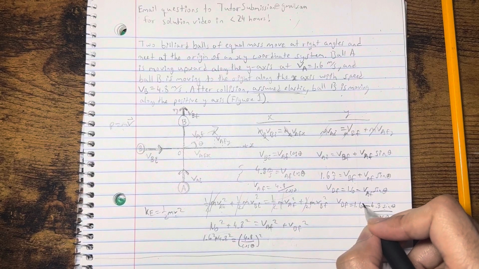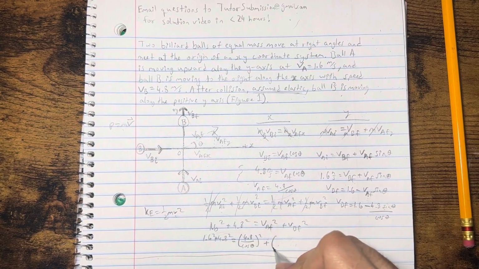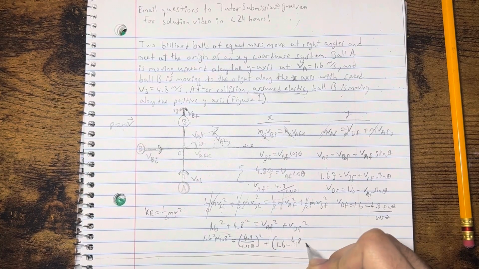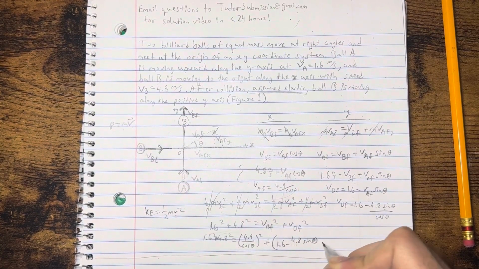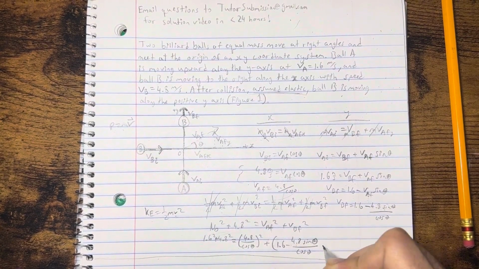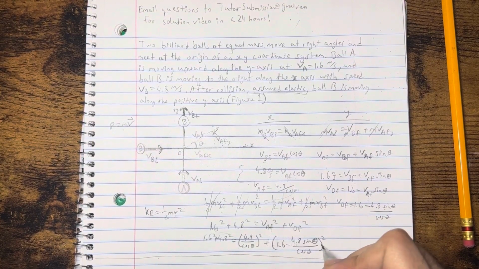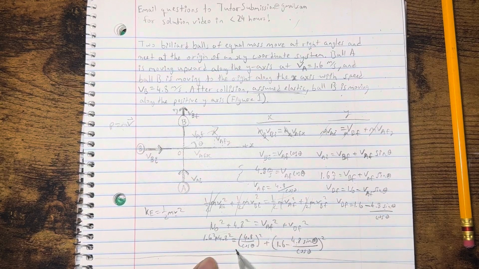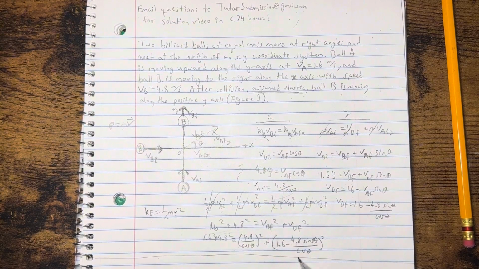Then I'm going to finally plug that in over here: 1.6 minus 4.8 sine theta over cosine theta, squared.